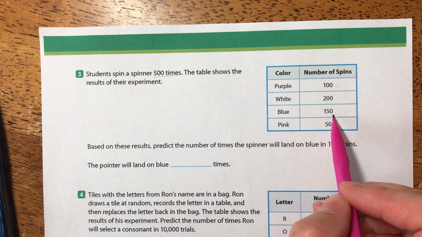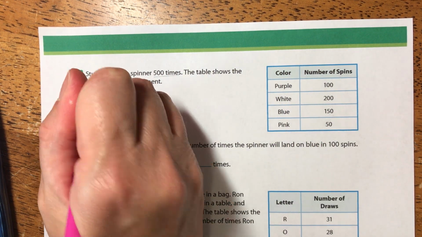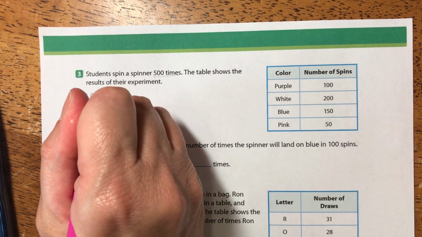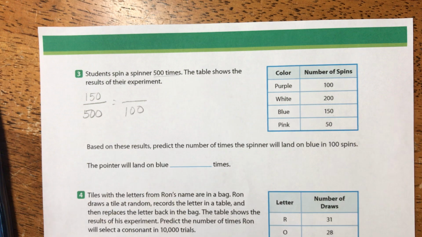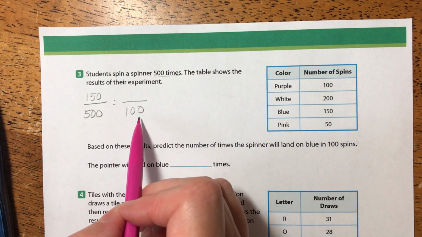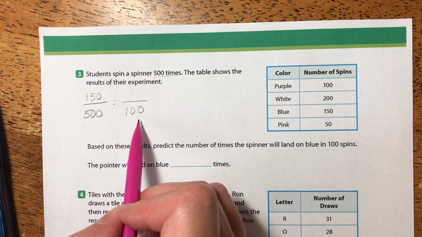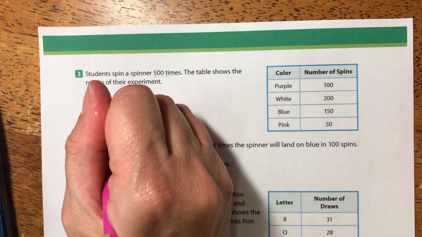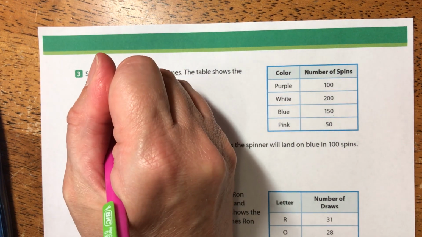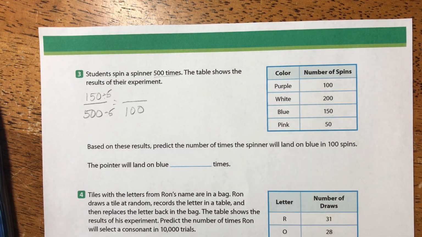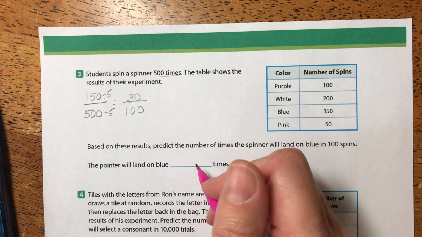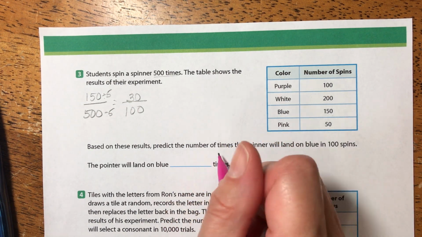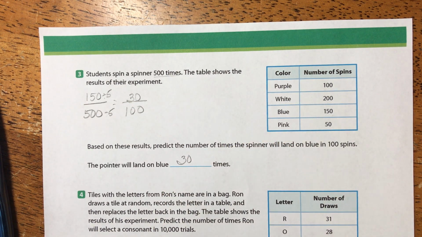All right, well, let's go with what we know. Right now, blue is 150 out of 500. I want to go down to 100 spins. So how do I go from 500 down to 100? Whenever I'm doing equal fractions and I go down, I'm dividing. And I'm going to divide by 5. 150 divided by 5 is 30. So the pointer will land on blue about 30 times.